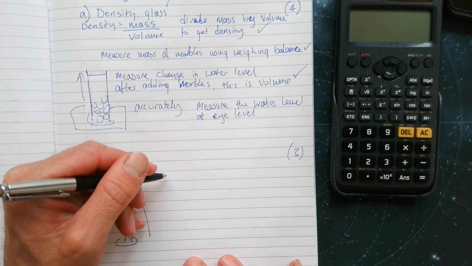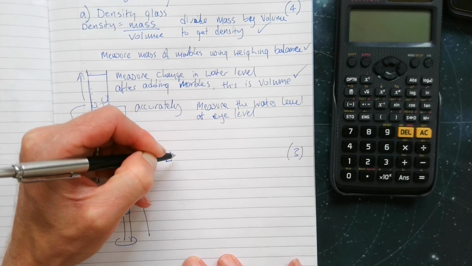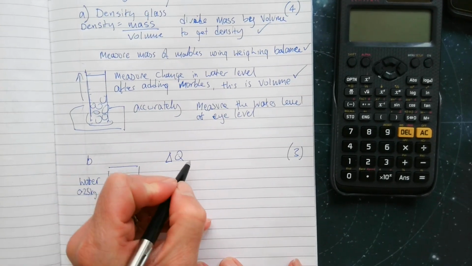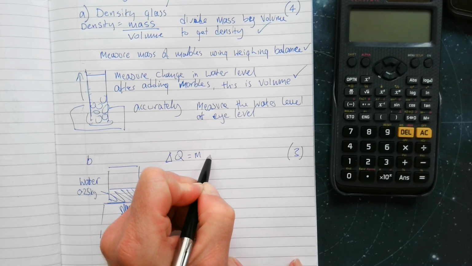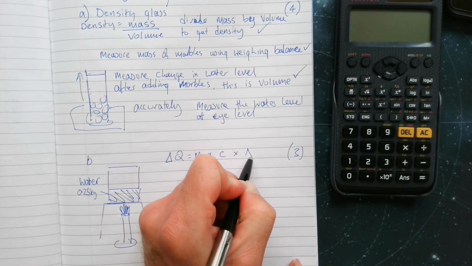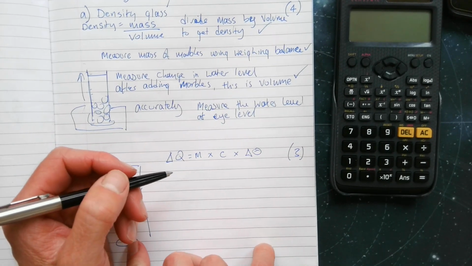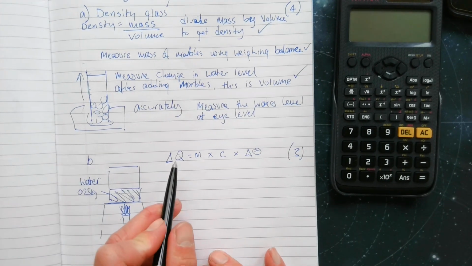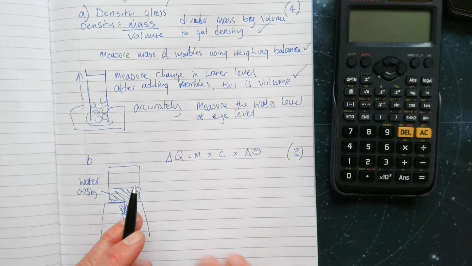So as always, let's write down the equation. The change in thermal energy, I'm just going to use the symbols, is equal to mass times the specific heat capacity times the change in temperature. If you need to pause and have a look at your equation list, then do so. But that is the change in thermal energy equals mass times specific heat capacity times change in temperature.